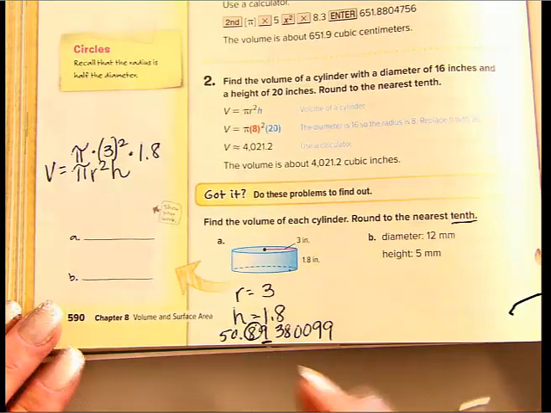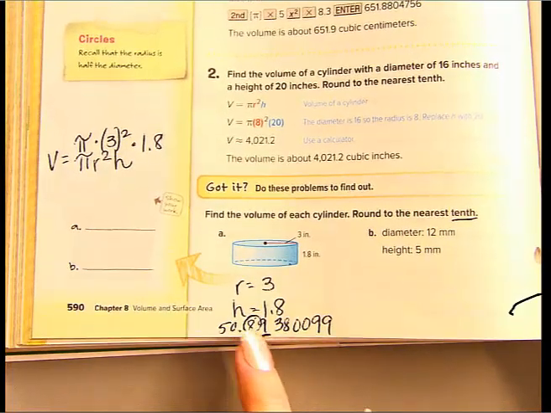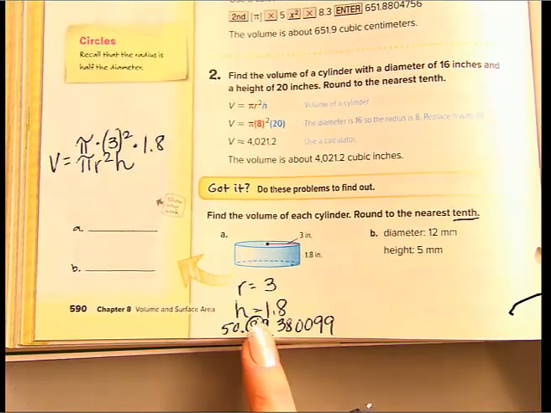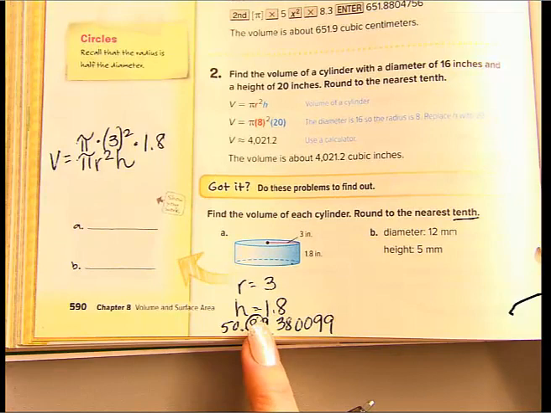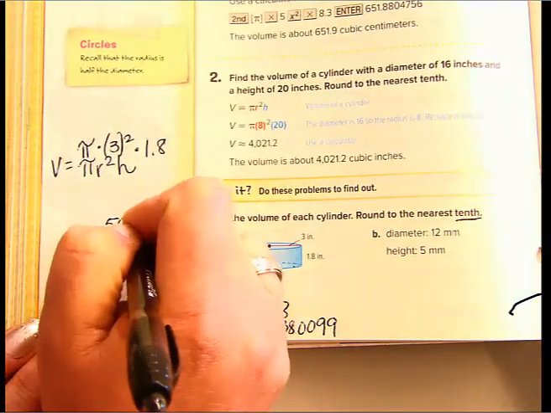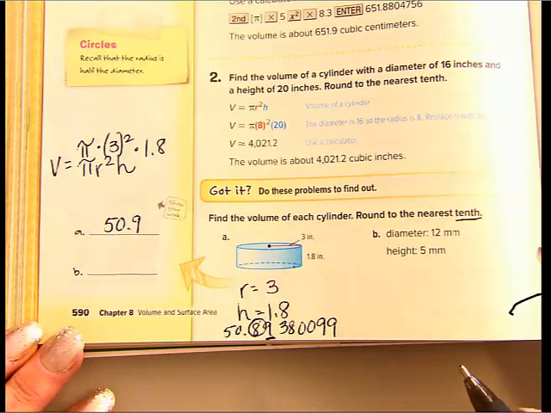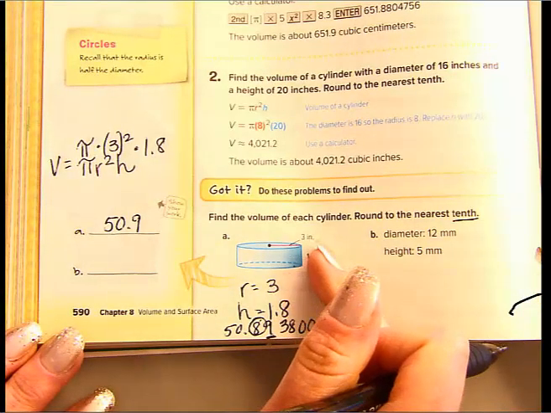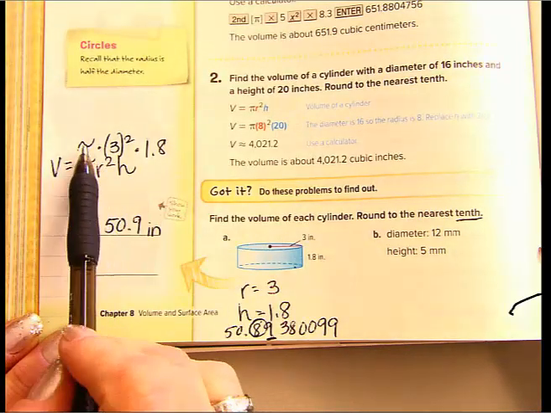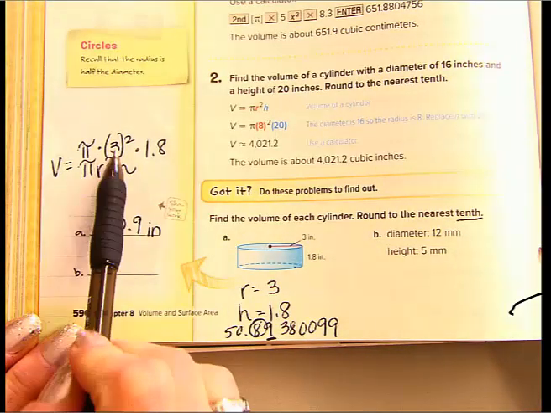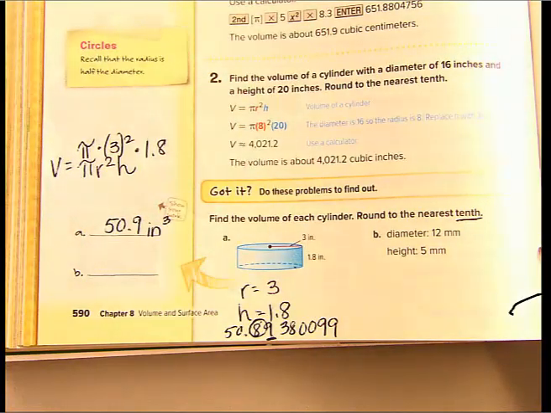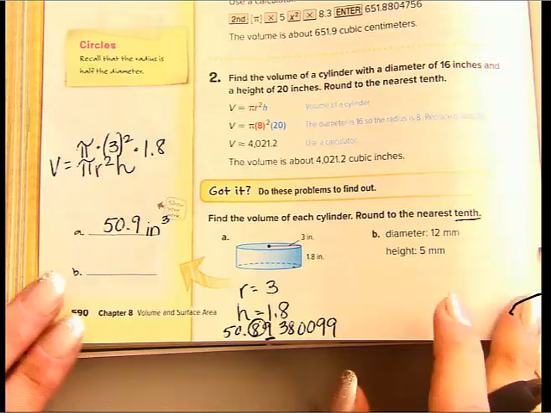So this 9, if this is a 5 or above, I'm going to round up to the next number. If it's below 5, I'm going to leave it an 8. Well, this one is a 5 or above, it's a 9. So I'm going to round up to the next number. So this actually becomes 50.9. And don't forget your unit, it's inches. How many numbers did I multiply together? I multiplied 1, pi was 1, 2, 3 numbers, so volume is always cubed. Okay?